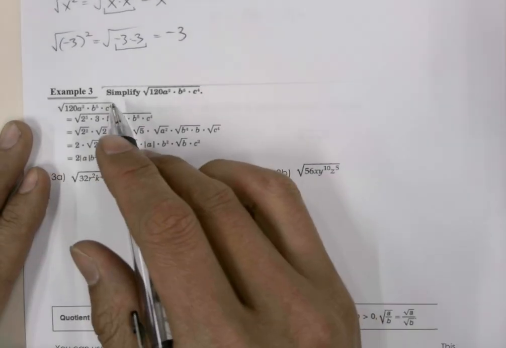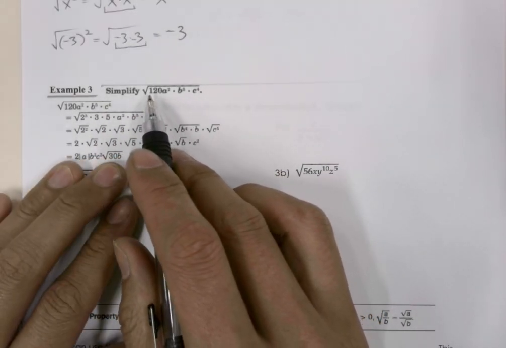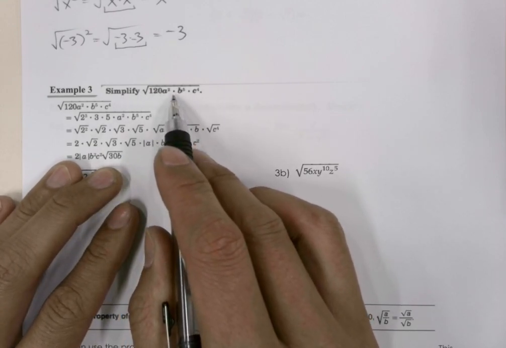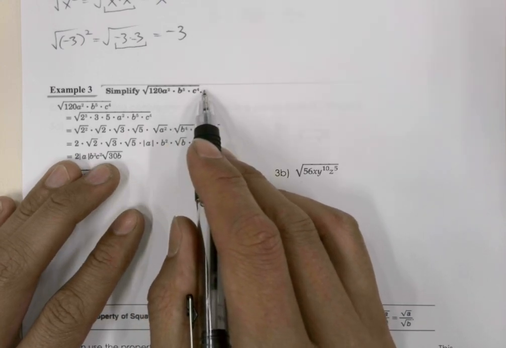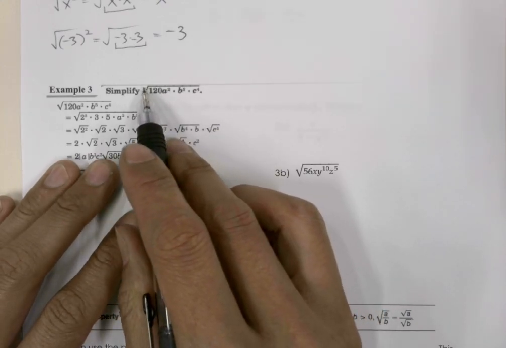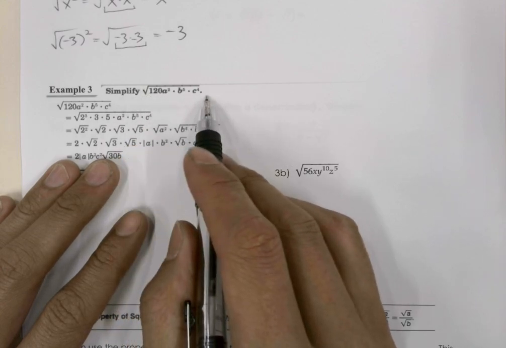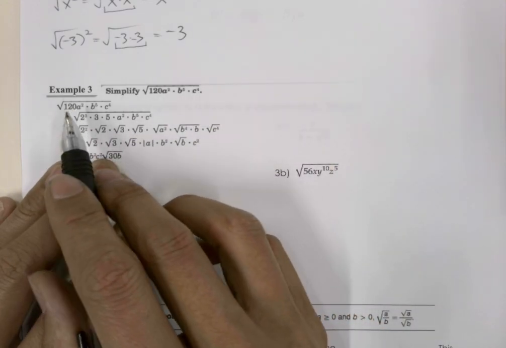Okay, so let's go ahead and take a look at this example. The question is: simplify the square root of 120 times a squared times b to the 5th times c to the 4th. So we have constants and we have variables underneath the radical sign. So how do we do this? Well, we do them separately.